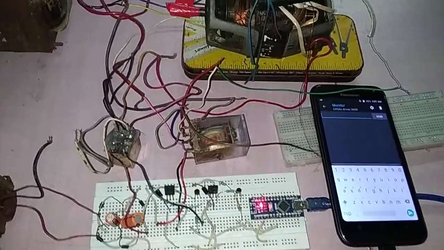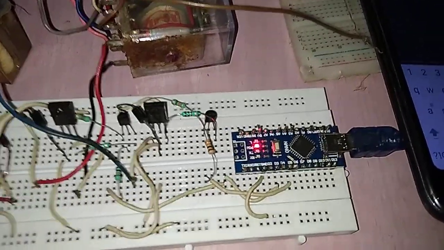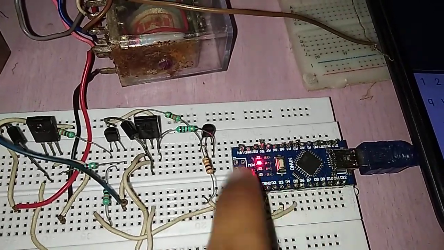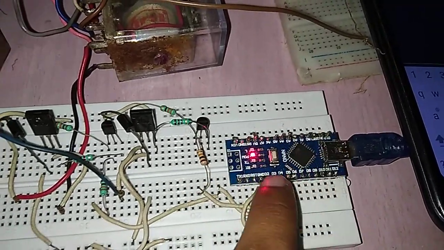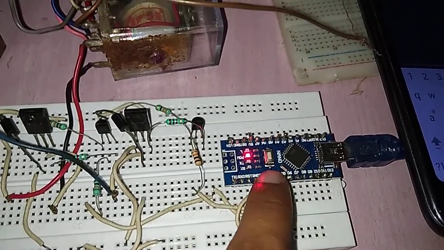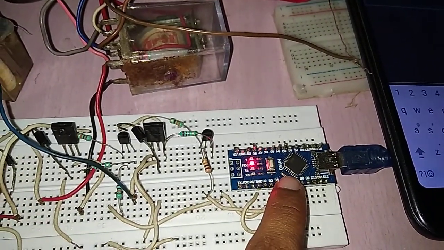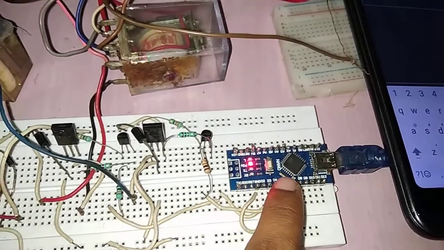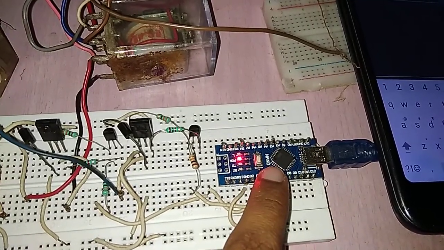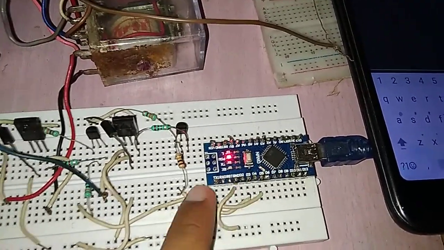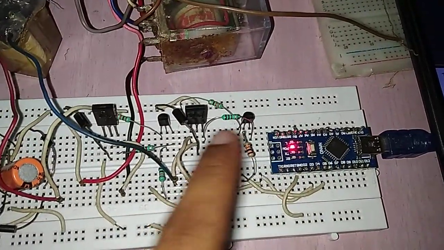So see here what I've used. I've used a microcontroller. This is the brain. I'm very fond of this microcontroller, the Arduino Nano. It is very useful, and the whole project becomes very simple by using it. This is my best buddy.